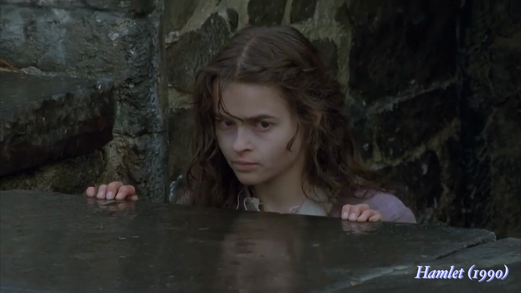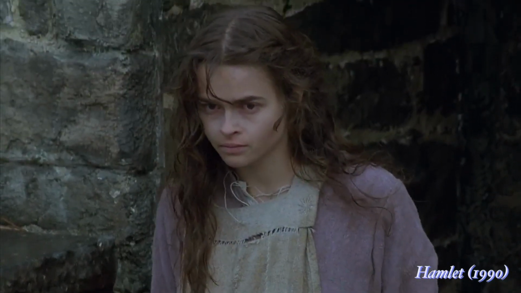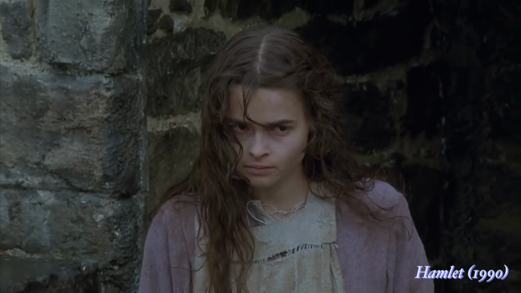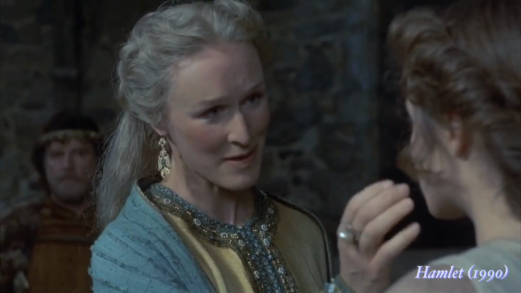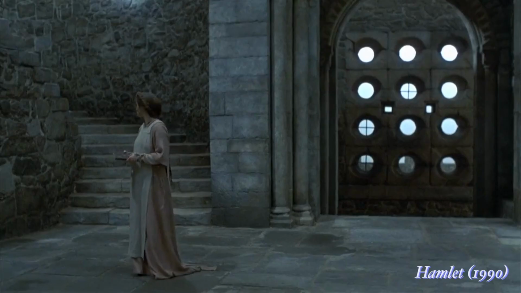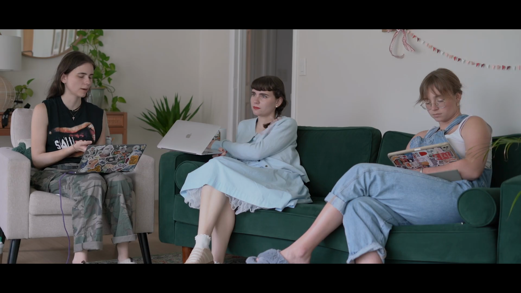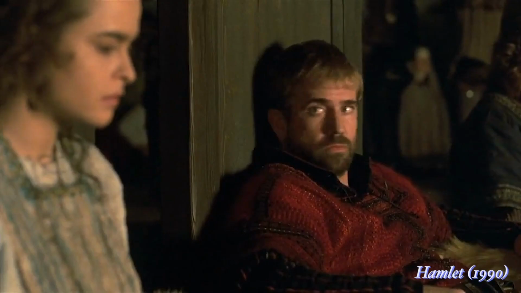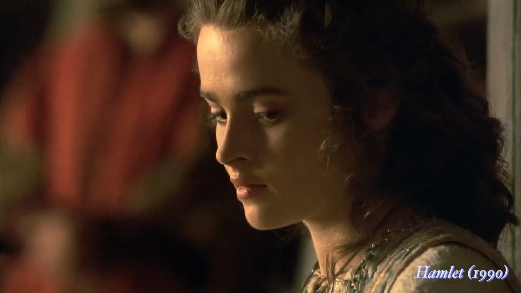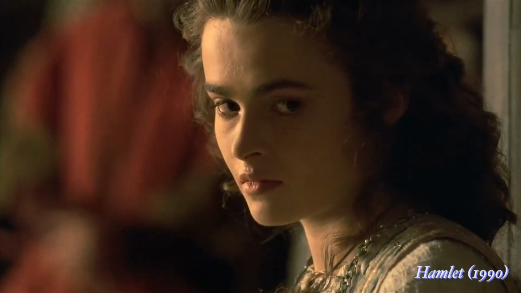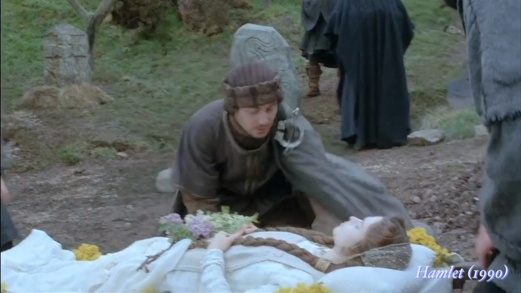is played by Helena Bonham Carter. She was so sad and pathetic in this movie. It's a lot of white and blue and pink, contrasting with Gertrude, who is very simple. Her hair's always down. It's never really fancy. Comparable to the 1948 Ophelia in the way that she is just complimenting Hamlet's story. Yeah, she's there to be a pretty sad woman.